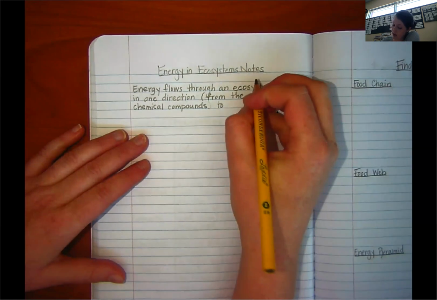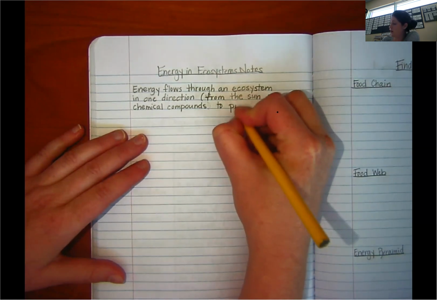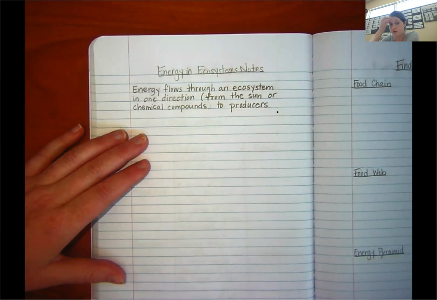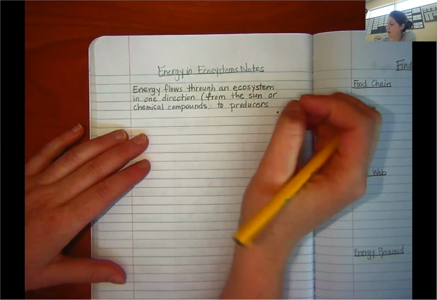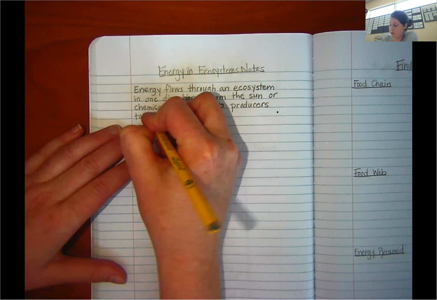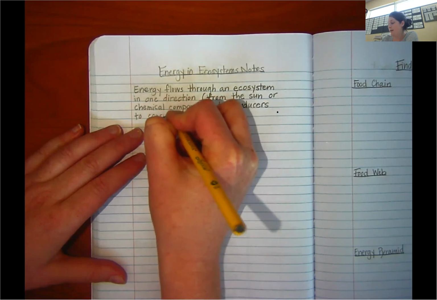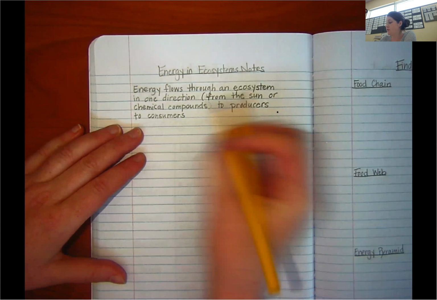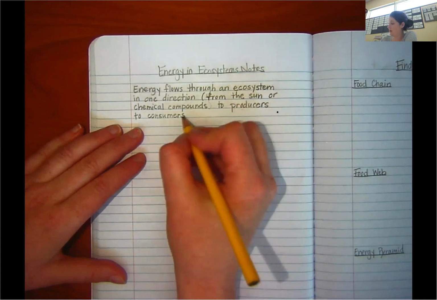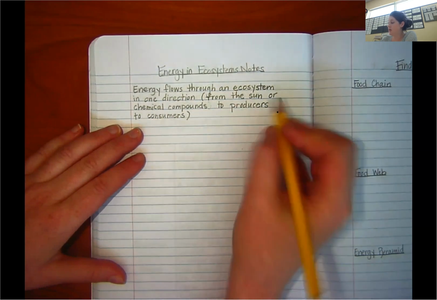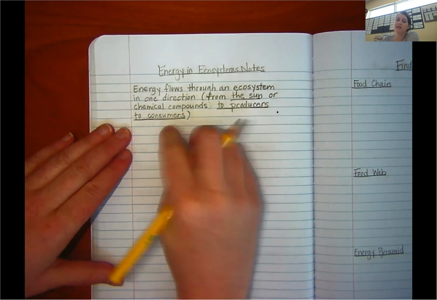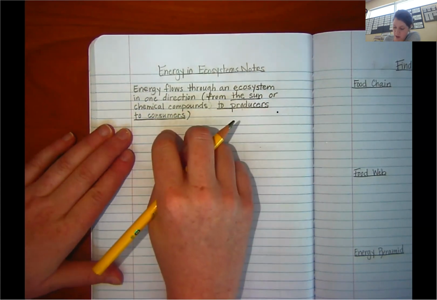It's going to go to producers, which are things like plants that produce their own food using the sun's energy or chemical compounds, to consumers, those that need to consume the producers in order to get the energy that they consumed from the sun. So that's just kind of how it flows from the sun to producers to consumers. And obviously there's various levels of producers and consumers, which we'll talk a little bit about.